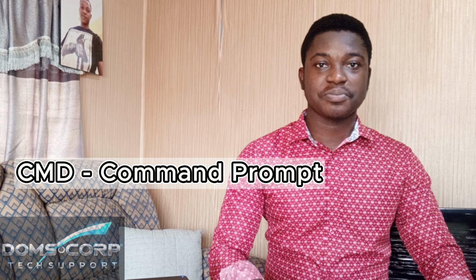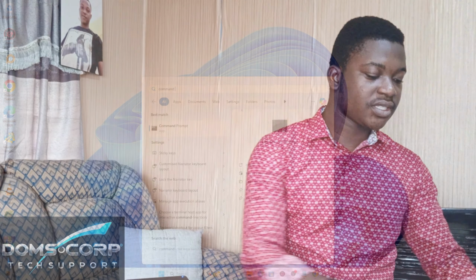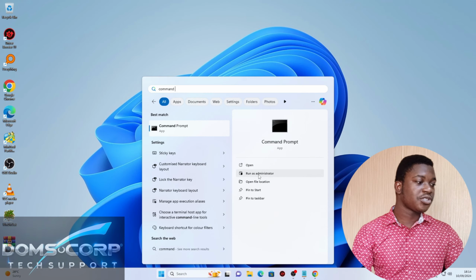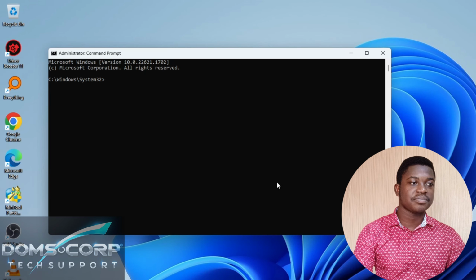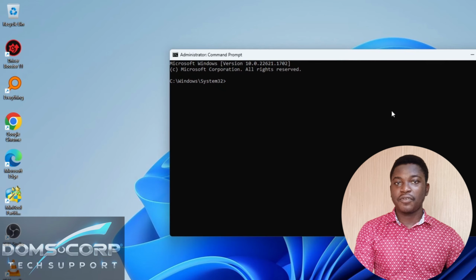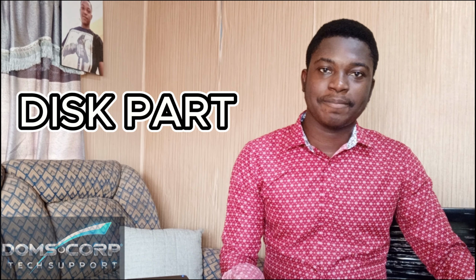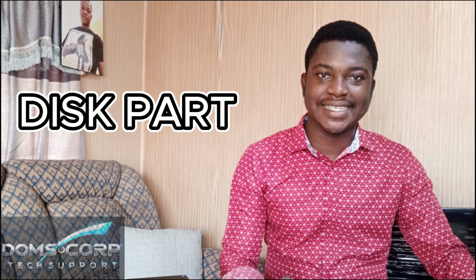Getting to it, we will be using what we call command prompt. This is what command prompt looks like. It's a black screen, just text. Before we can use that, we'll be using a command called Diskpart.